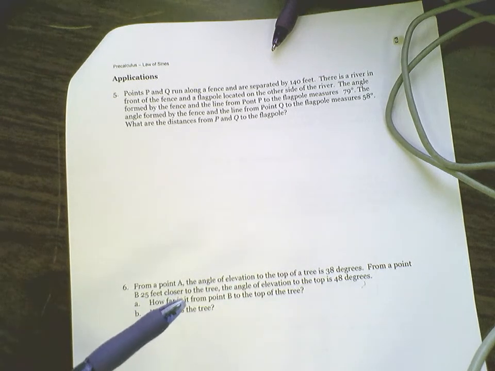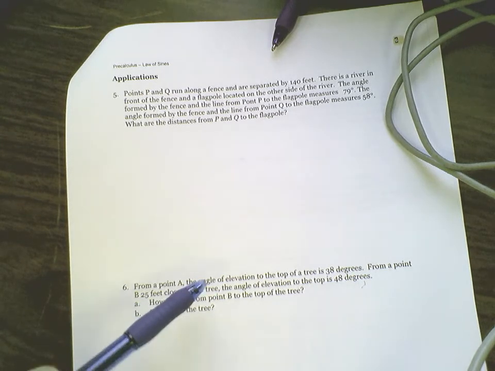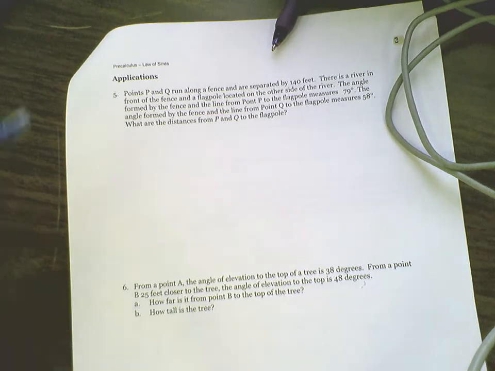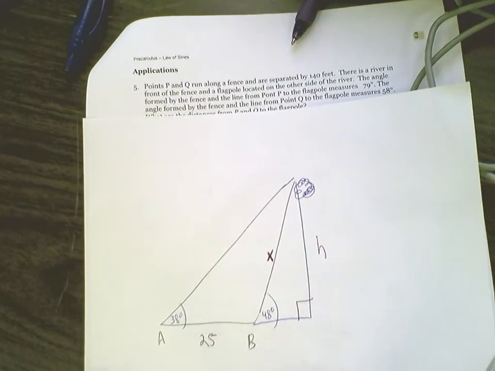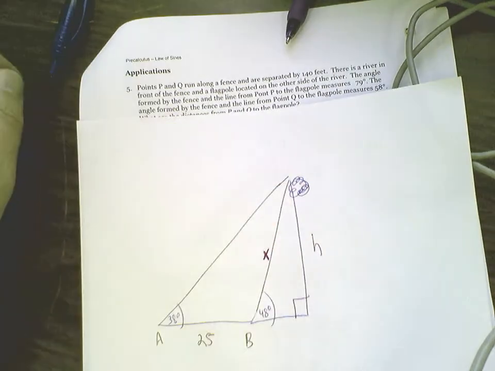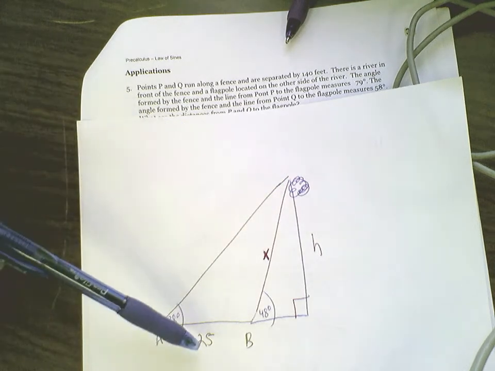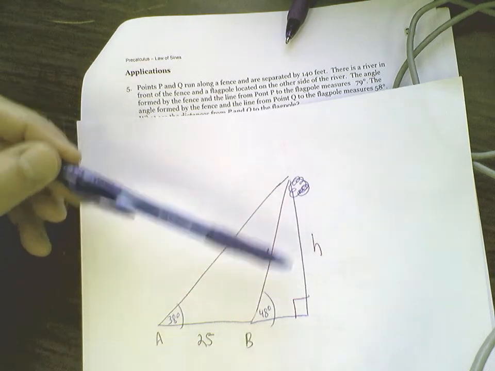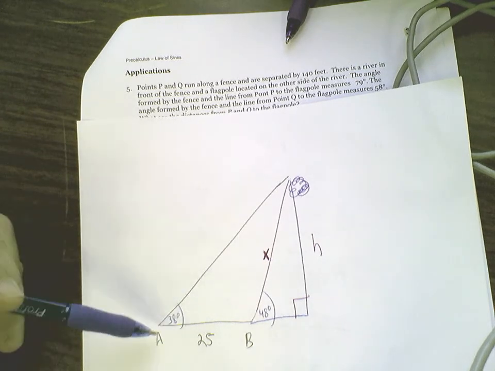From a point B, 25 feet closer to the tree, the angle of elevation to the top is 48 degrees. How far is point B to the top of the tree? How tall is the tree? So I've drawn, as we've seen before, there's my tree, and I've drawn point A with a 38 degree angle going up to it. I've drawn a point B with a 48 degree angle going up to it. I've identified the fact that the distance from A to B is 25.